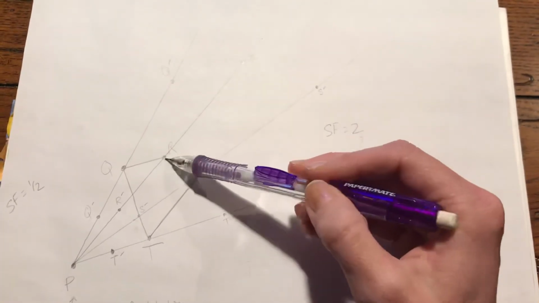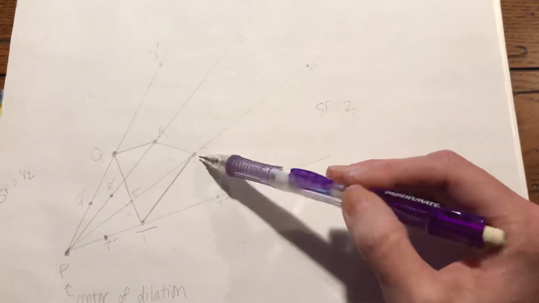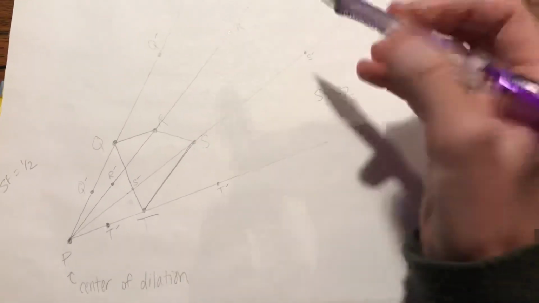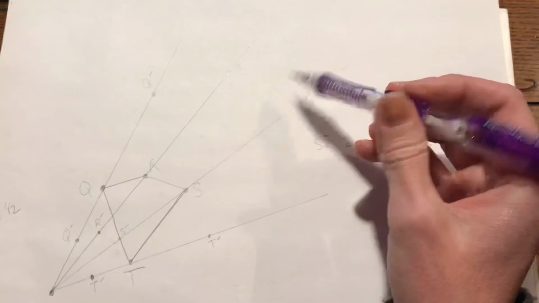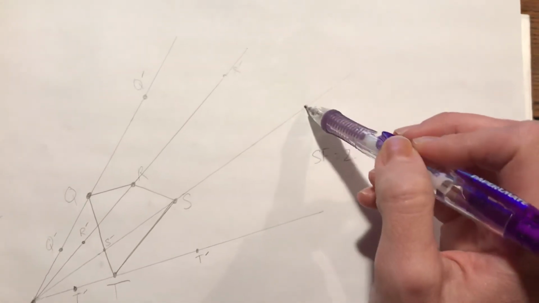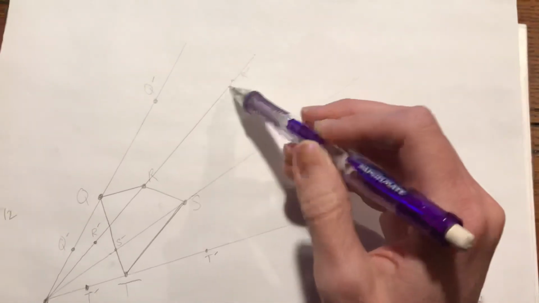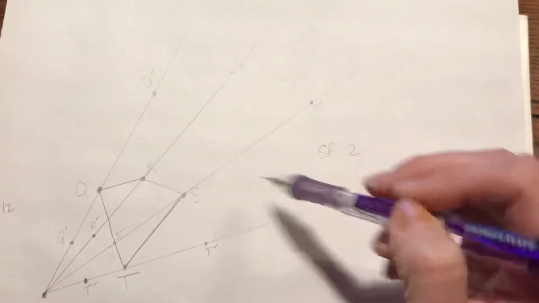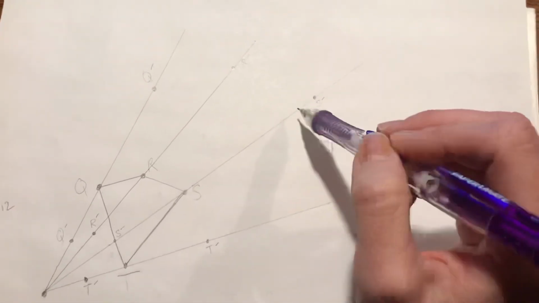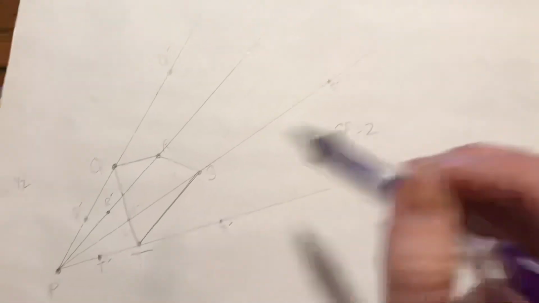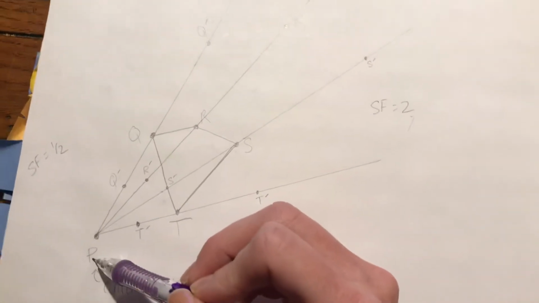So you can see Q prime is twice as far from the center of dilation as Q was. And R prime, same thing, twice as far. S prime, twice as far. T prime, twice as far. I didn't connect these, but you are going to go on your own paper and connect these points using your straight edge so you have a larger version of this figure. You've dilated it using a scale factor of 2 and a center of dilation of P.